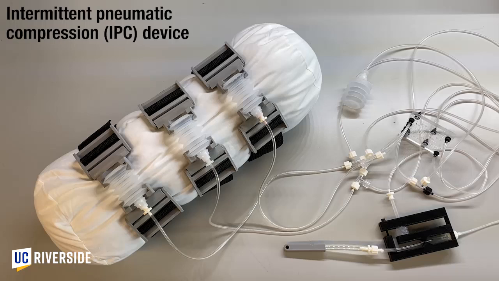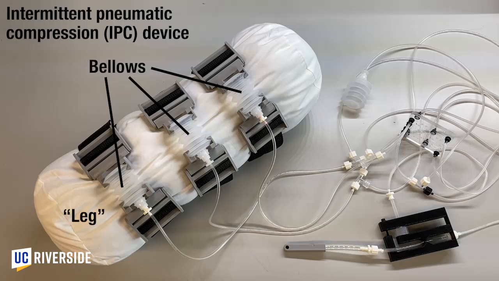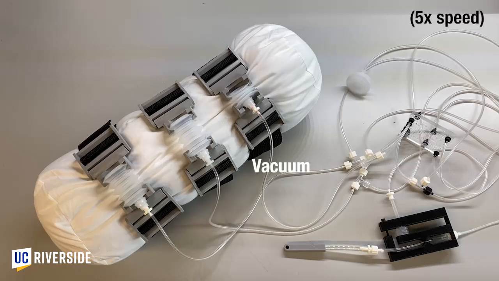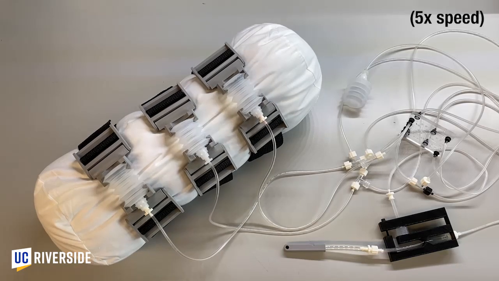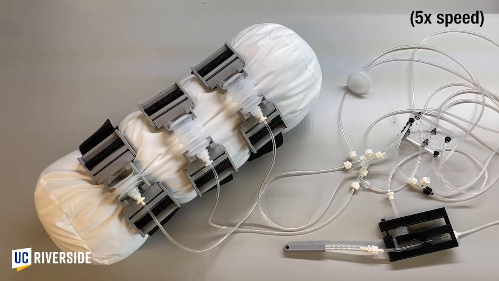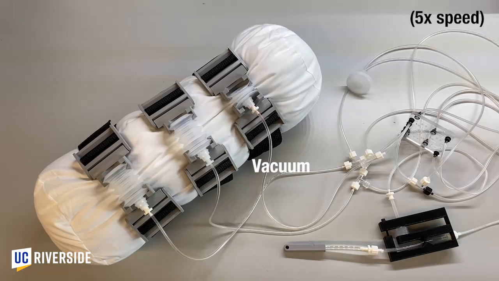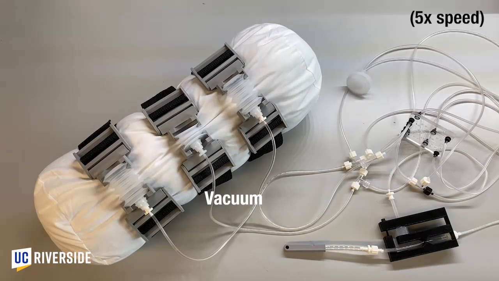formation. Our model IPC device consists of 3 plastic bellows mounted on nylon straps that wrap around a simulated leg. When a vacuum is applied, the bellows contract and squeeze the leg. When the vacuum is removed and atmospheric pressure is applied, the bellows expand and release the leg.